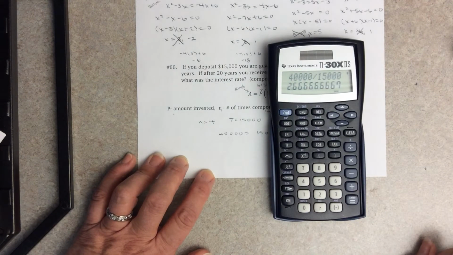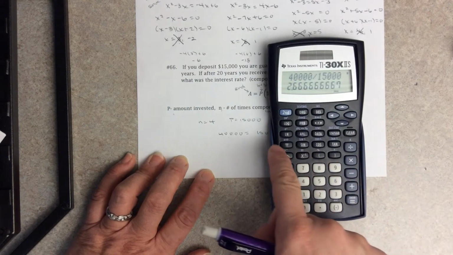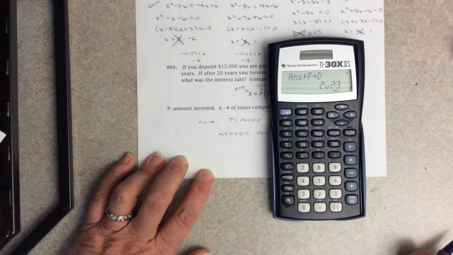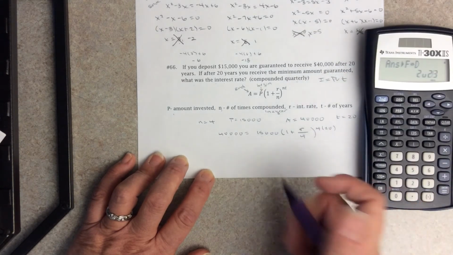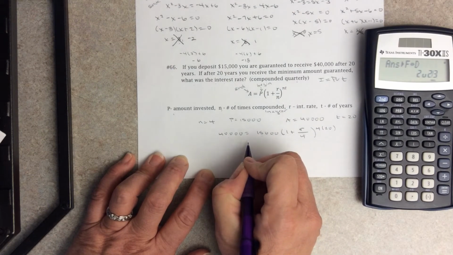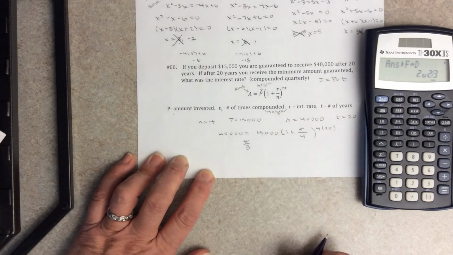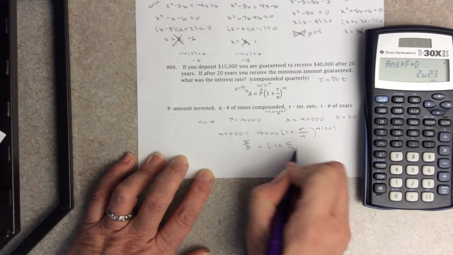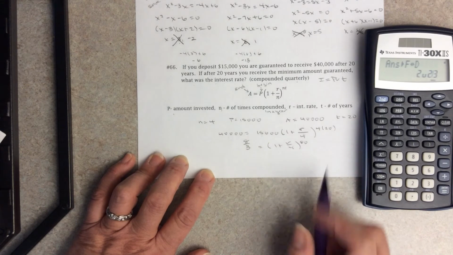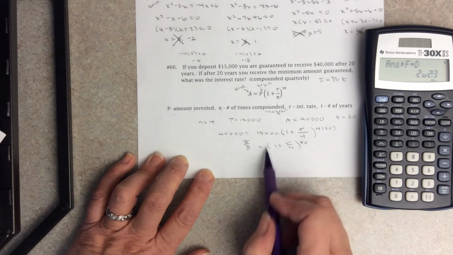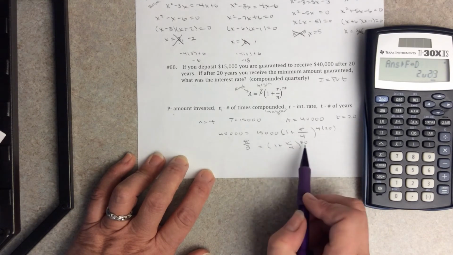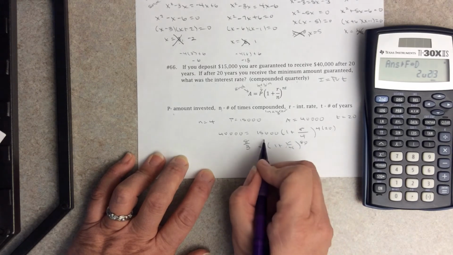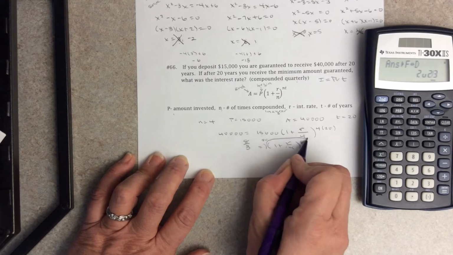2.6 repeating. That's not a really nice number. I'm going to turn it into a fraction, and 2 2/3, that's a nicer number. I'm actually going to call it 8/3, just so I don't have to write 2 2/3. Now I'm definitely going to need my calculator, because in order to get rid of the power of 80 that's on this 1 plus r over 4, I'm going to need the 80th root.